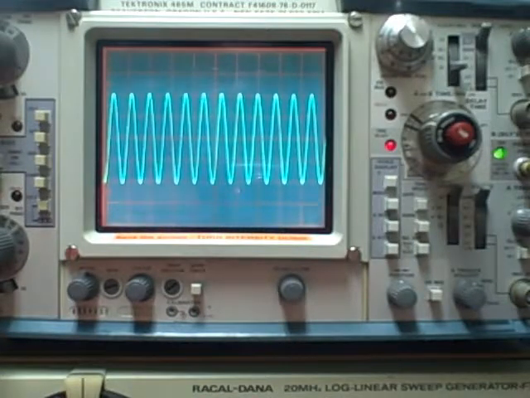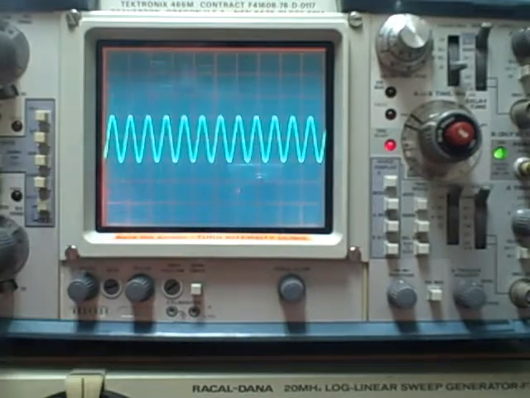Alright, let's go ahead and progress to the 10 millivolt per division range, and we see right now that we are running positive and negative 1 division, which would be 10 millivolts up and down. So let's go ahead and put ourselves at full scale.